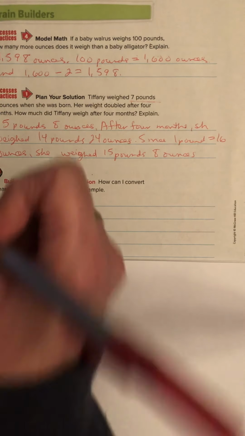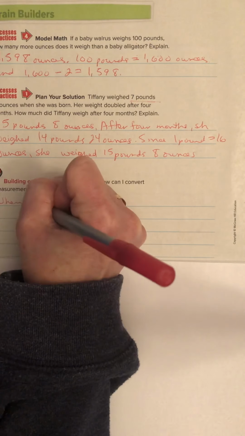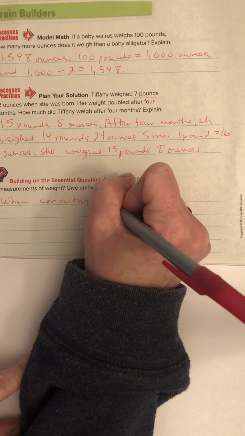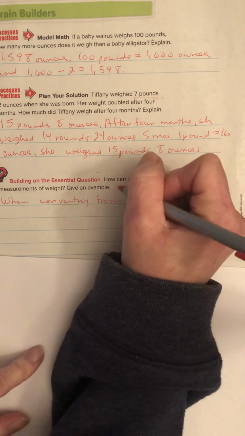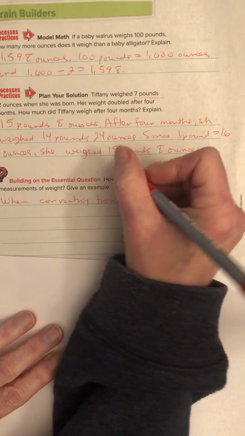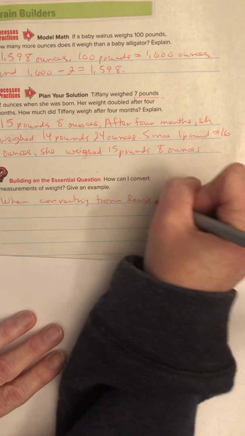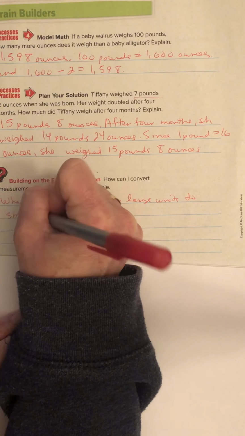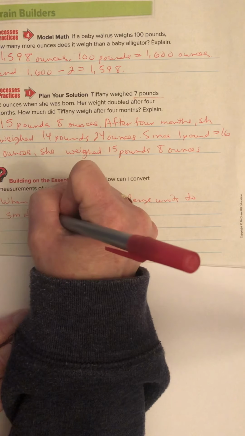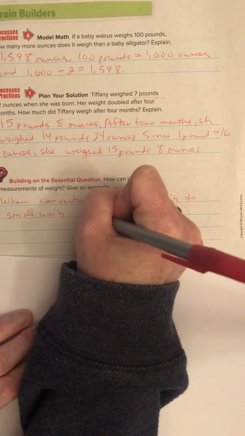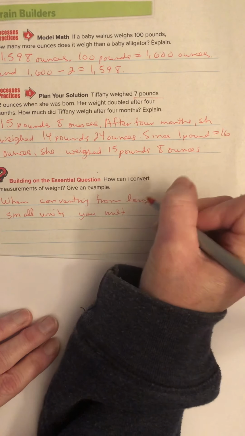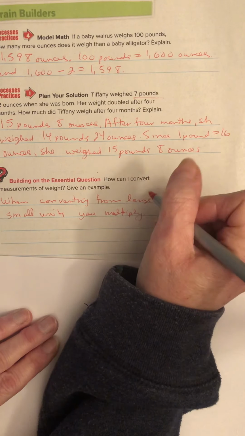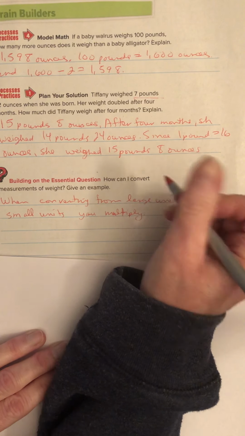Okay, so we can say when converting from large units to small units, or smaller units, you multiply.